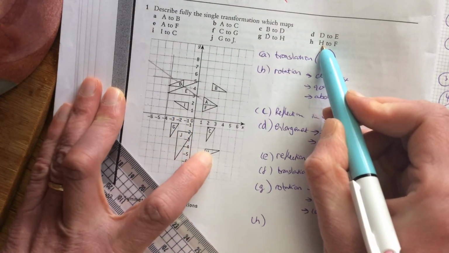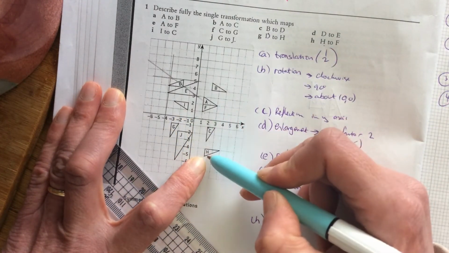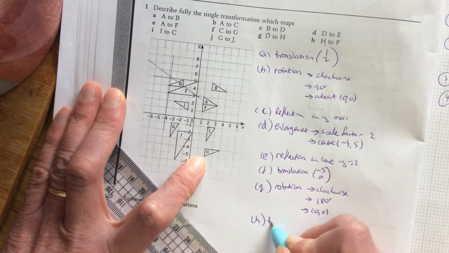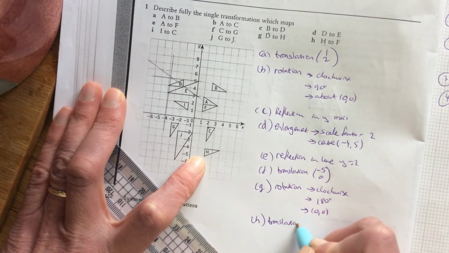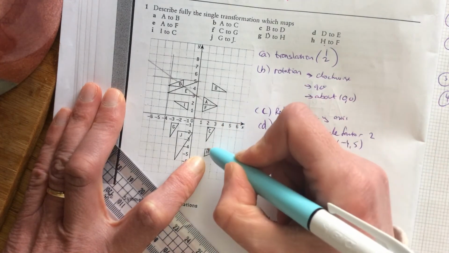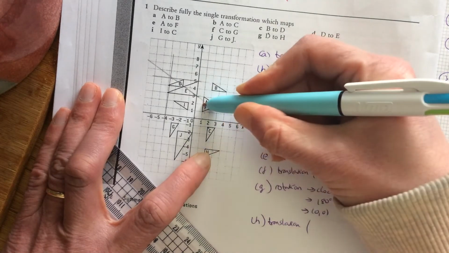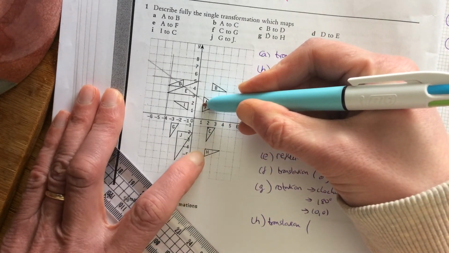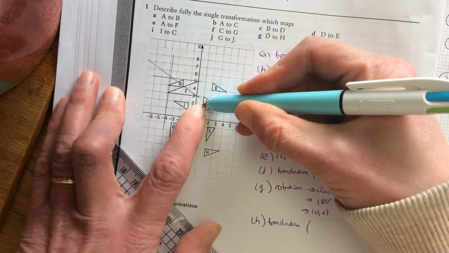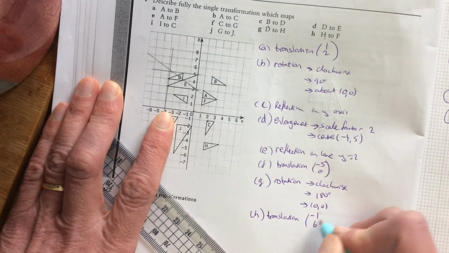H to F, and that's just been slid. So remember the proper name for the sliding ones? It's a translation. So it's H up to F. So I'm just checking that point here. So I go back 1 and I'm going to go up 6. So back 1, up 6.